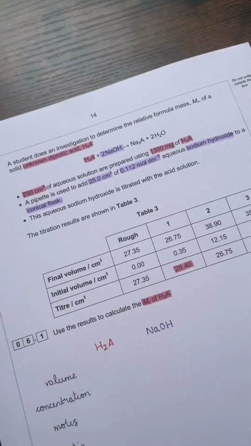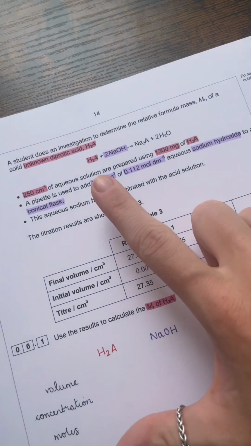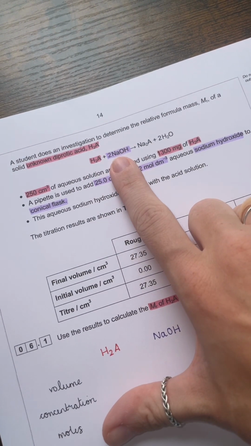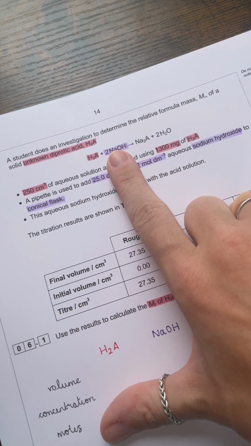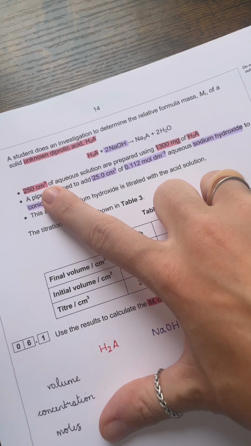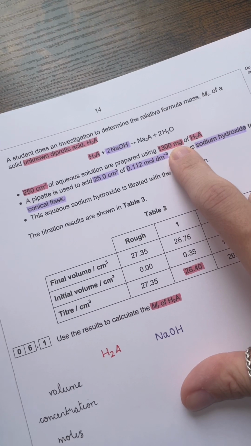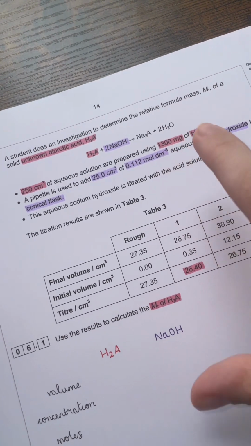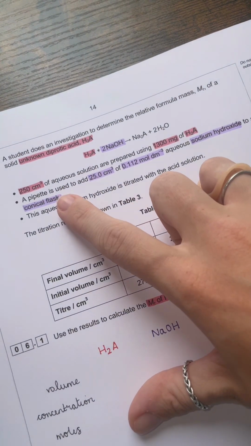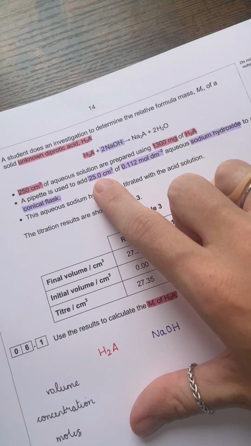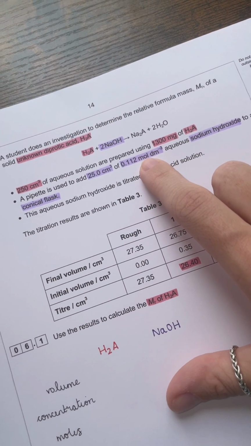So in this question we've got an unknown diprotic acid H2A, and we can see that we're reacting that acid with sodium hydroxide and they are reacting in a 1:2 ratio. That'll be important in a moment. We're making up 250 centimetres cubed of the H2A solution by dissolving 1,300 milligrams of H2A in water. That's then going to go in the burette, and I know that that's going into the burette because we are adding the sodium hydroxide into the conical flask, and we're adding 25 centimetres cubed of that with a concentration of 0.112 mole per decimetre cubed.